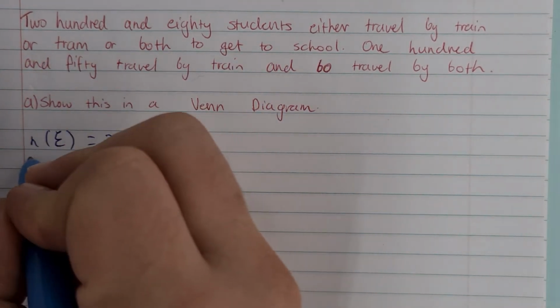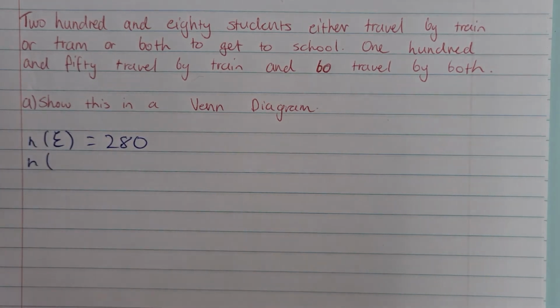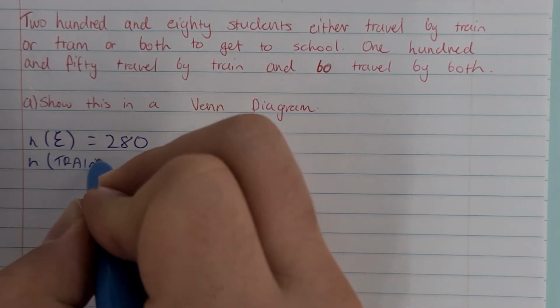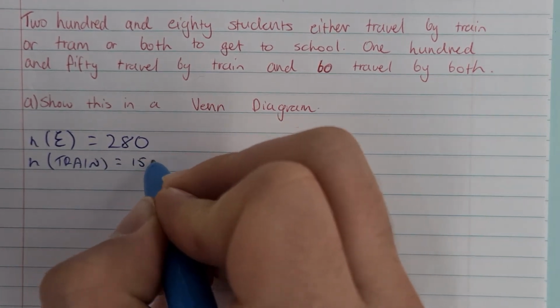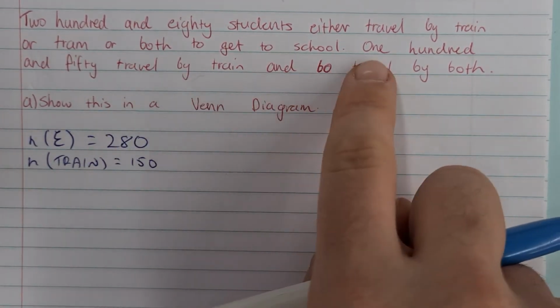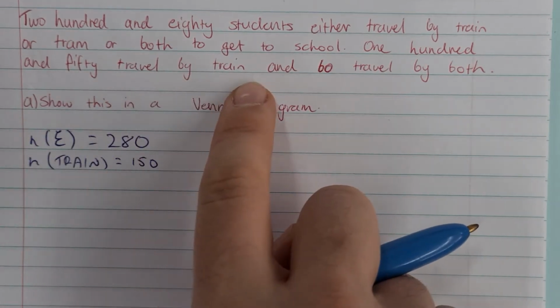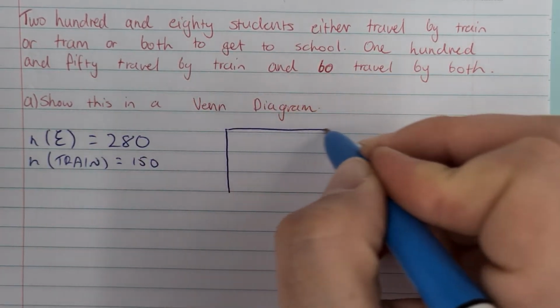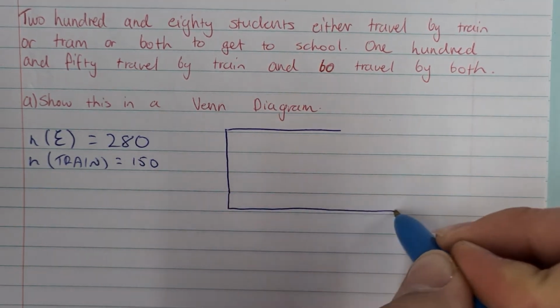We can also say that the number of students who traveled by train is 150 because we've got that here, 150 travel by train. So let's just start drawing the Venn diagram and see what other pieces of information we can work out.